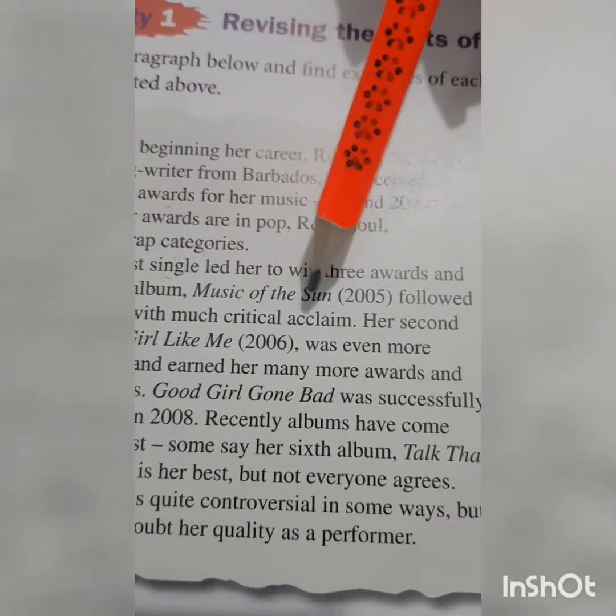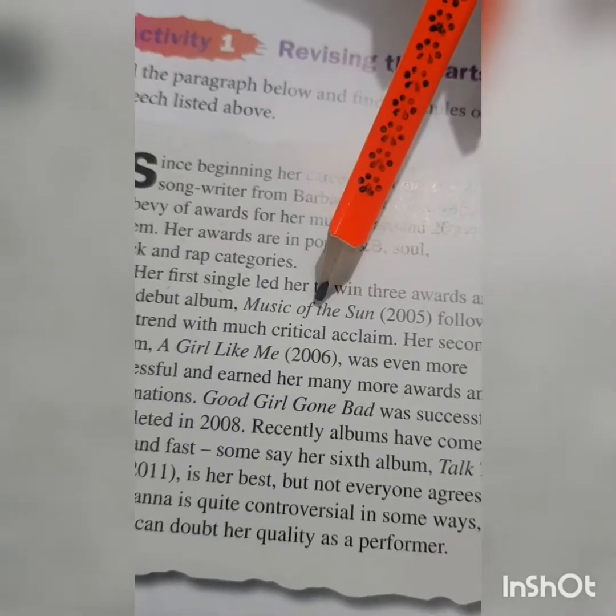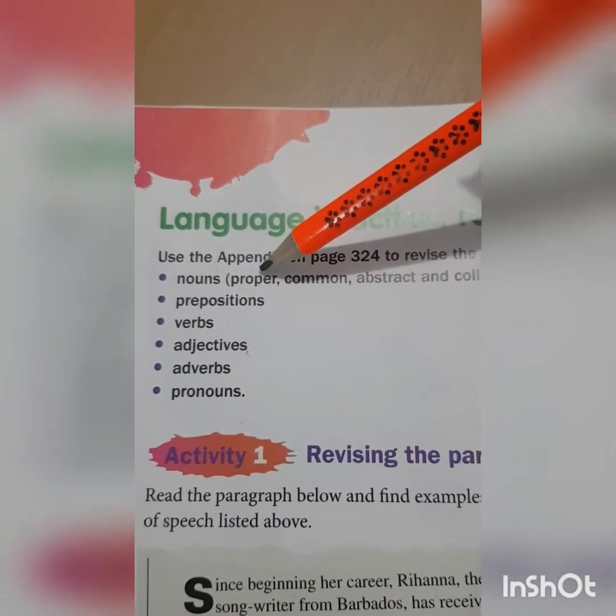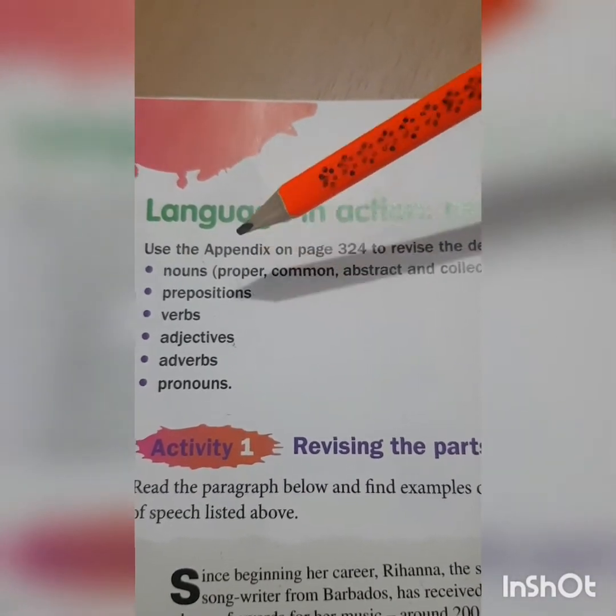Now here we have Music of the Sun 2005, which is the name of the album, and if it's the name of a noun, it's a proper noun.